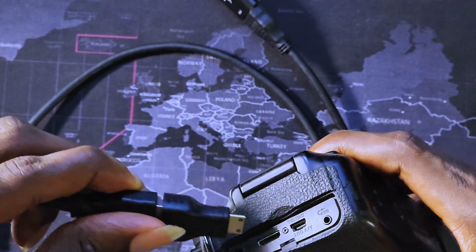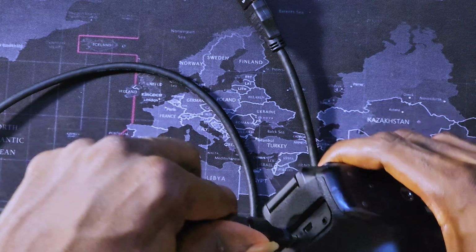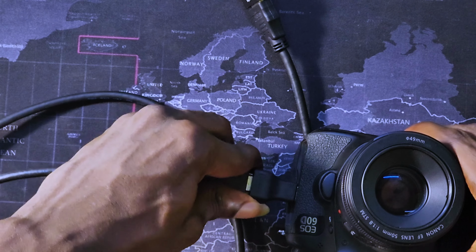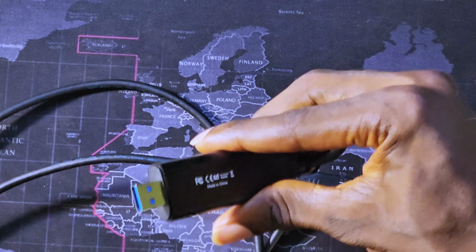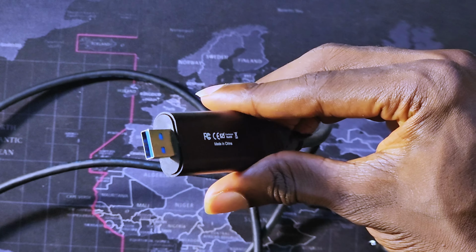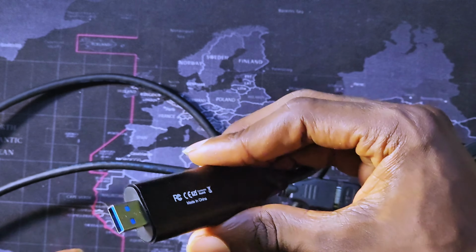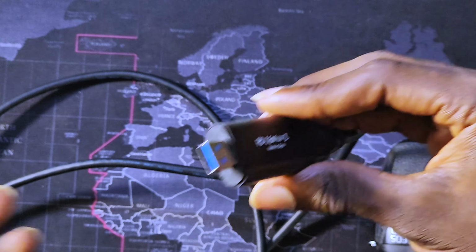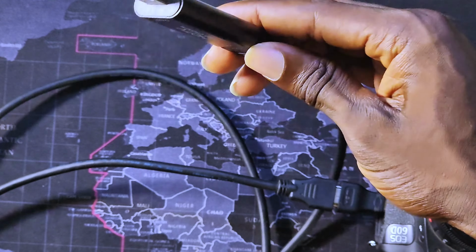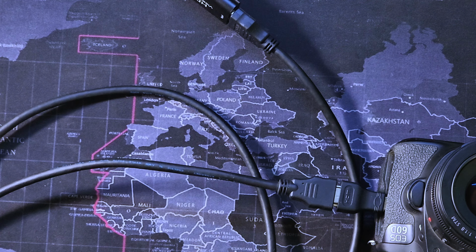So what I'm going to do is input this, and this is going to fit into your laptop. Using a Mac, you make use of your Thunderbolt, and if you're using Windows, you just plug it directly. I'm going to be using Windows for this.